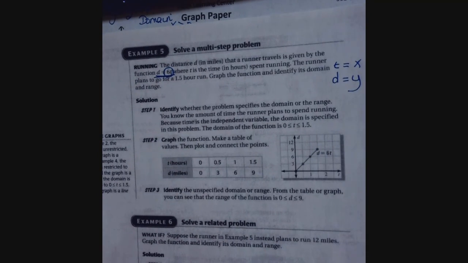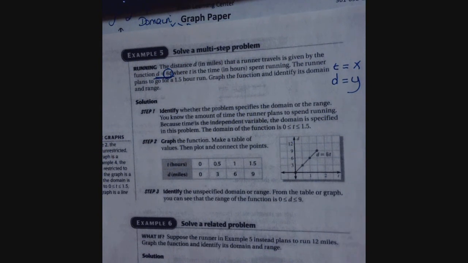So it says graph the function and identify its domain and range. So step 1, okay? So we're going to identify the domain and range. So we know that if you start out in a run, t is the hours, like I said, that's your x. This is something that comes up a lot in algebra and word problems: can you start at negative numbers for time and distance and age? So you should be able to realize that that's not going to happen.